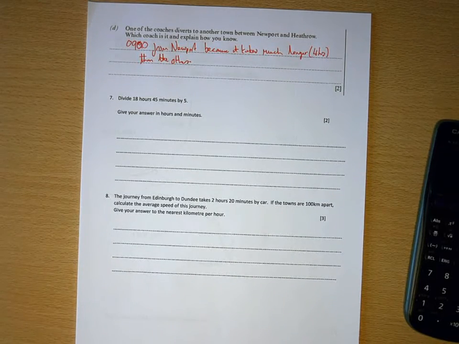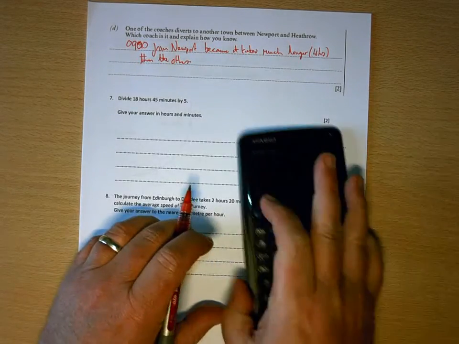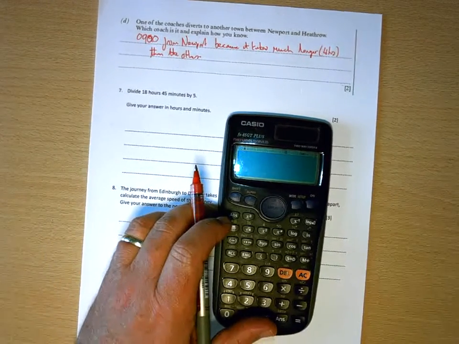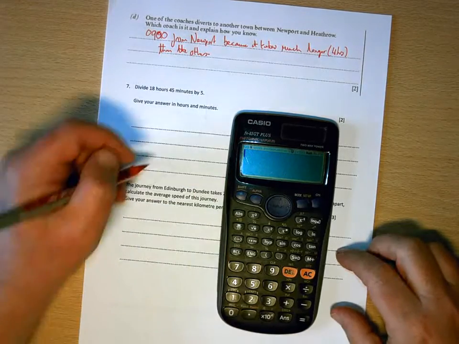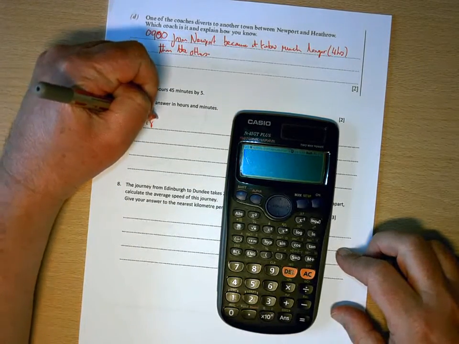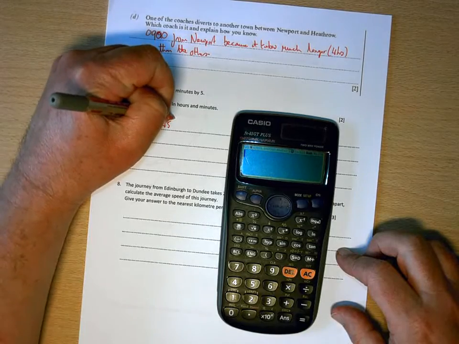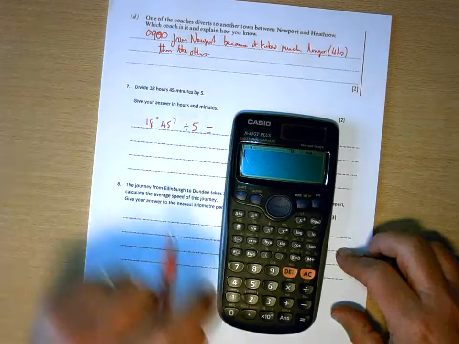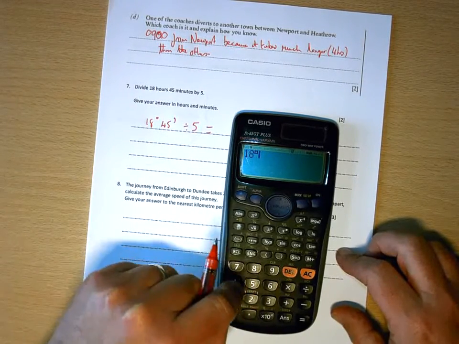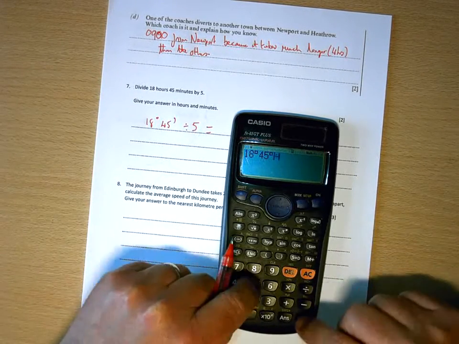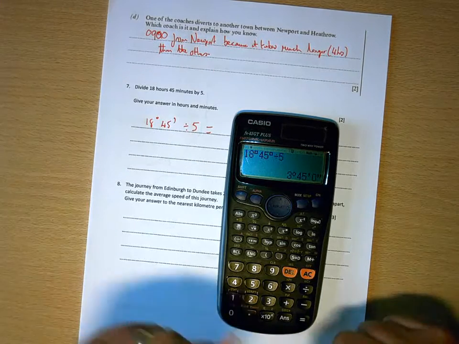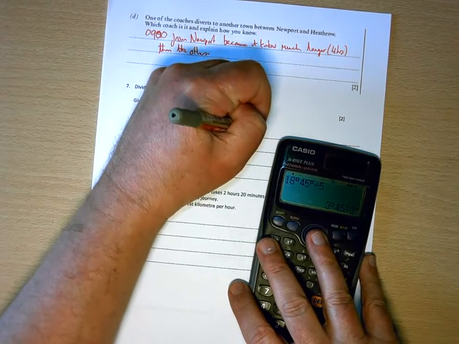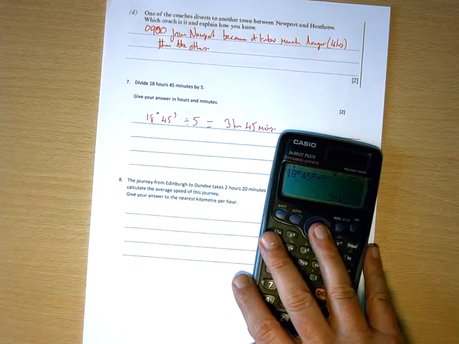Divide 18 hours 45 minutes by 5. Give your answer in hours and minutes. So this is a really easy question if you know about that time button. So you're going to do 18 hours 45 minutes divided by 5 equals 3 hours 45. It's as simple as that.